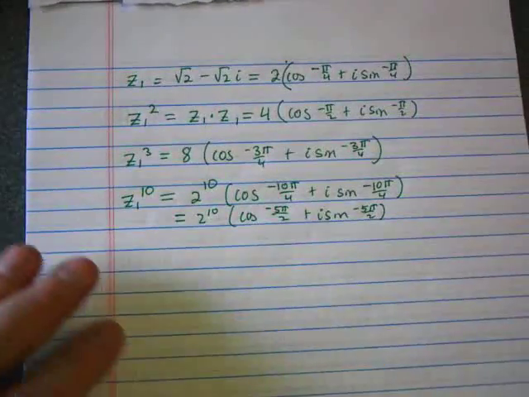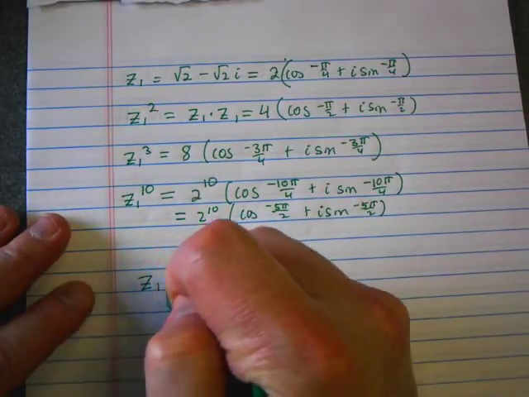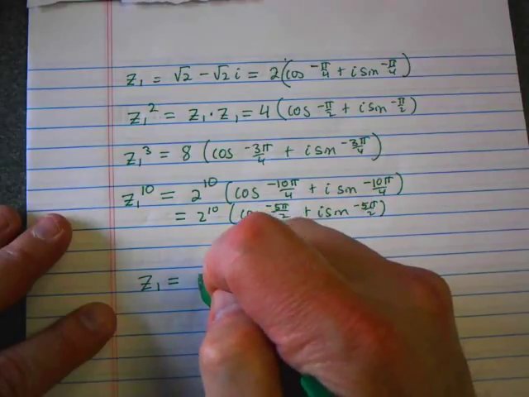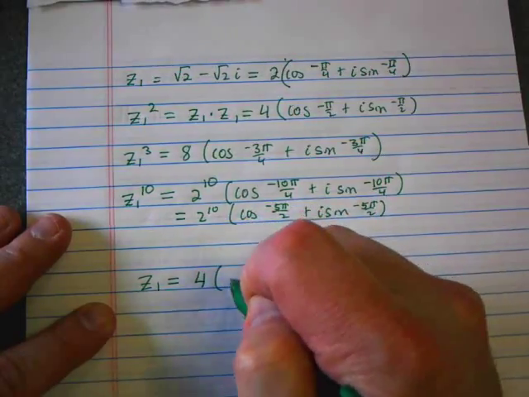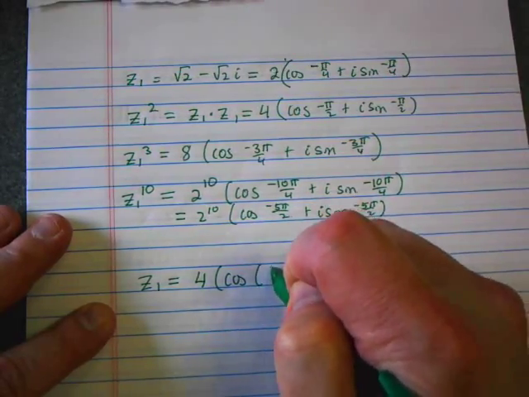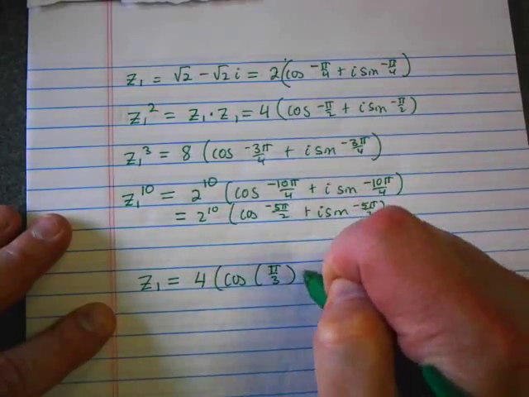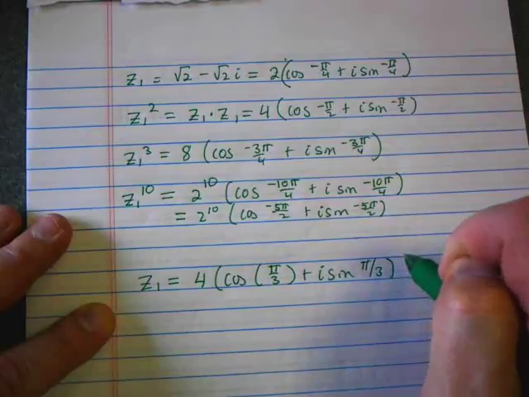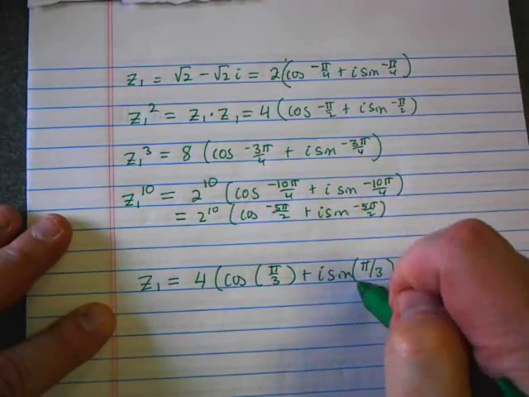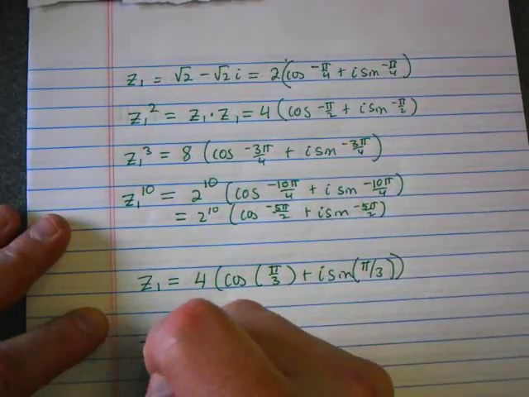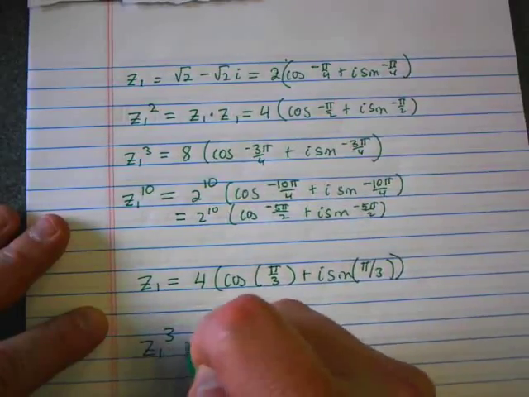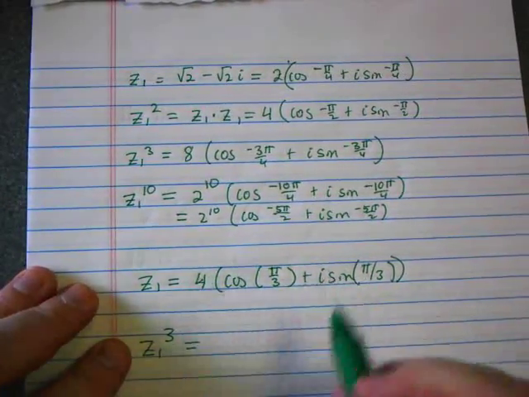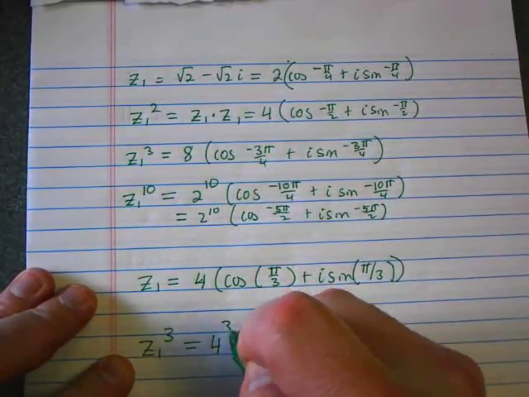If I have z1 equals, let's say, 4 cosine pi over 3 plus i sine pi over 3, and I want to do z1 cubed, all I have to do is cube the number out front. So that's 4 cubed.